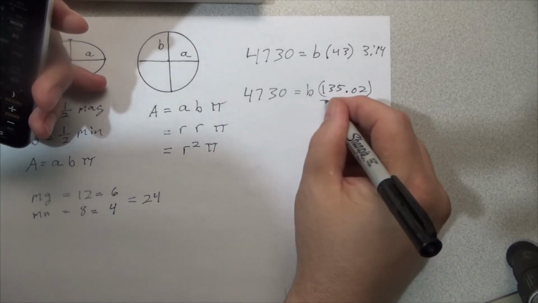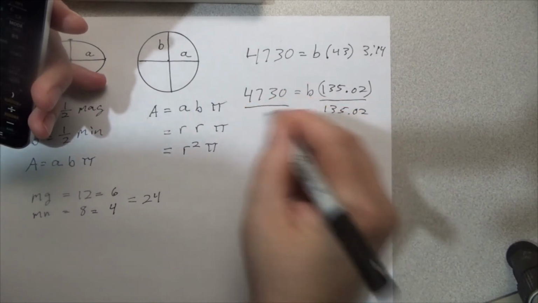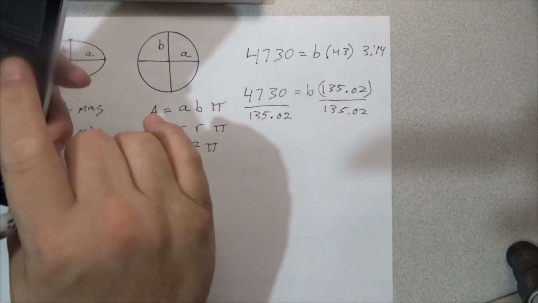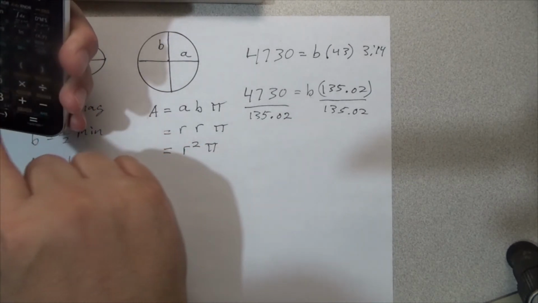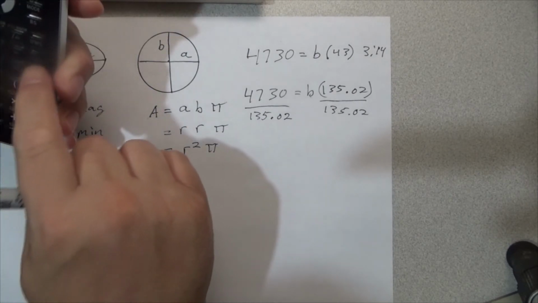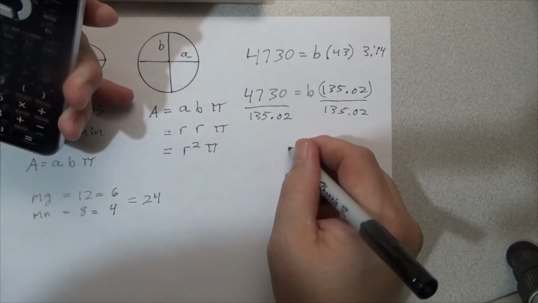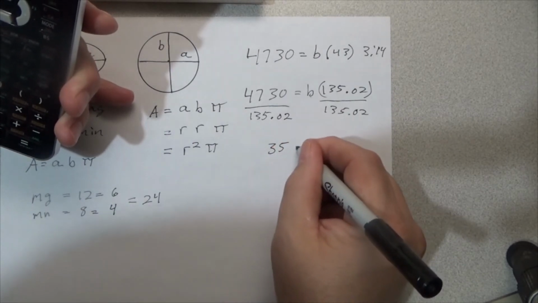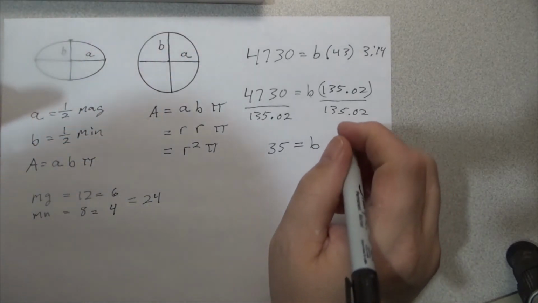So to find B, I need to divide by 135.02. 4730 divided by 135.02 gives me B, and B is 35. Close enough. I can round one more time. So that is B. Okay, so that's what I would put.